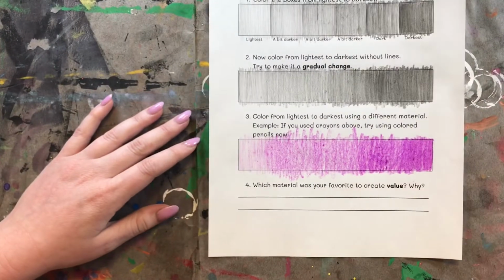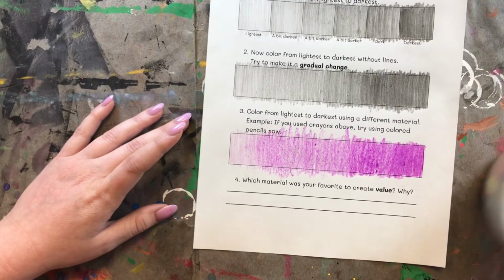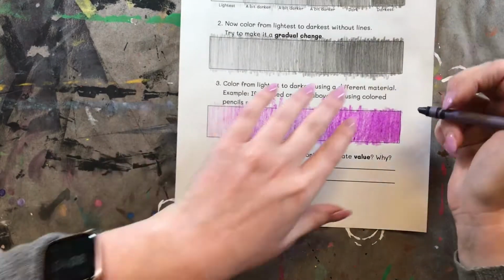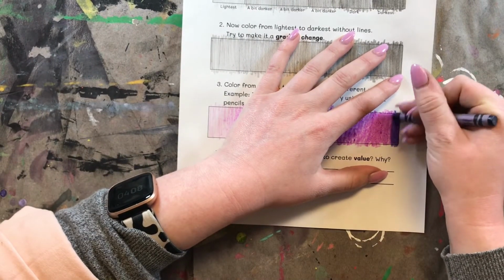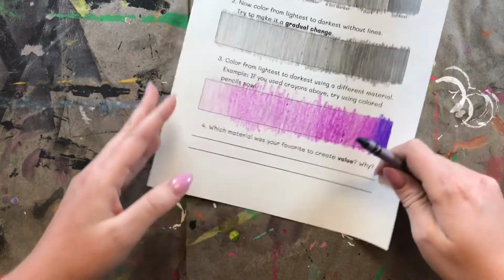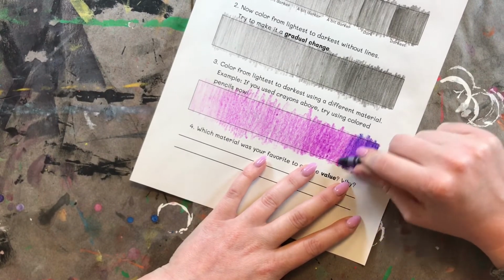Sometimes with crayons and oil pastels, you can choose a darker color, like maybe since I've done blue, maybe I wanna go in with indigo in my darkest and kind of layer those colors on top, and try to blend those two colors together, and that will make your darkest shadow a lot darker if you want to.